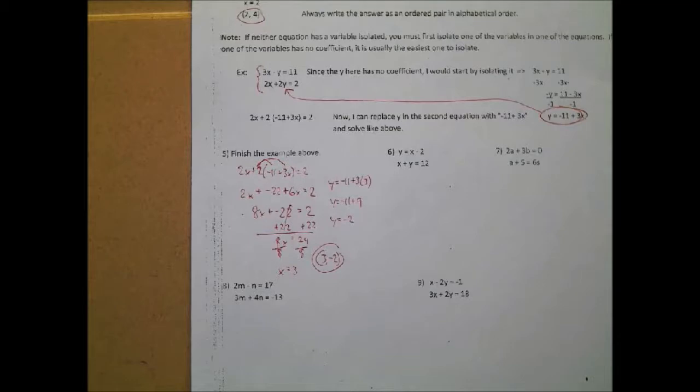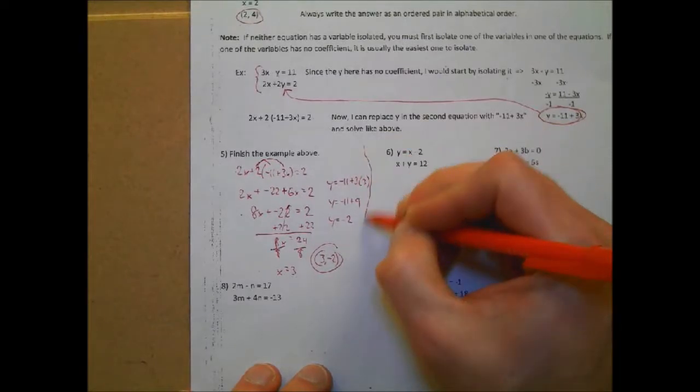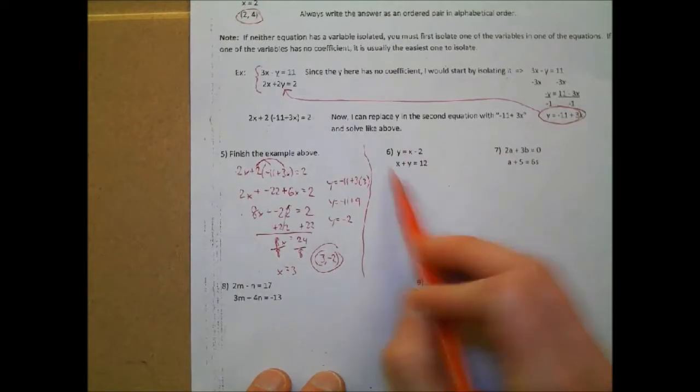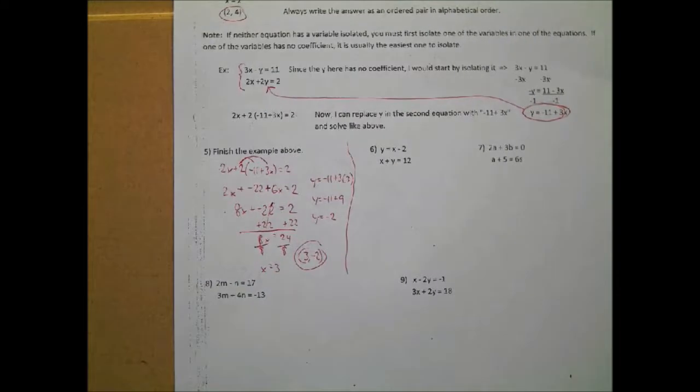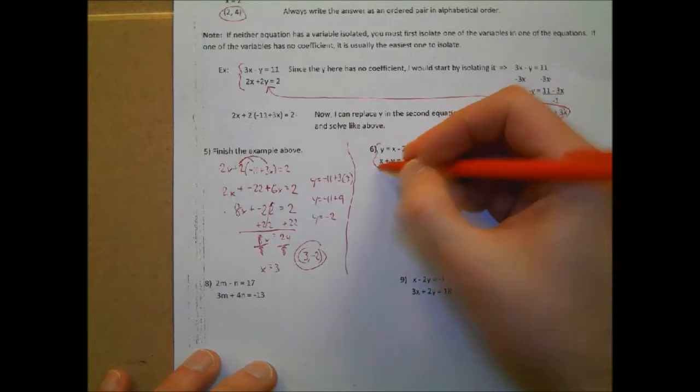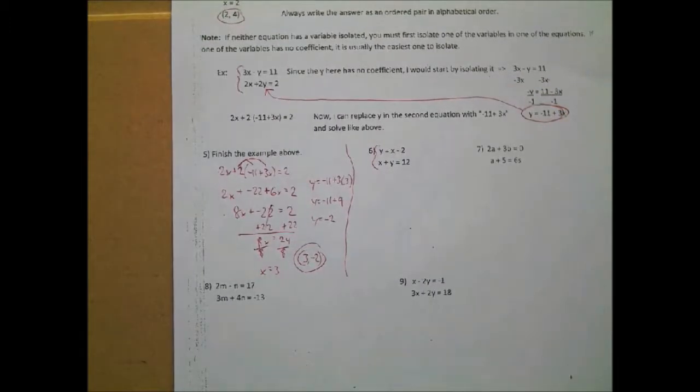Let's try another one because this is pretty intense. Okay, let's try the next one here. So this one, number 6. Is that system ready to substitute right off the bat? It is. How can we tell? We have a variable y by itself here.